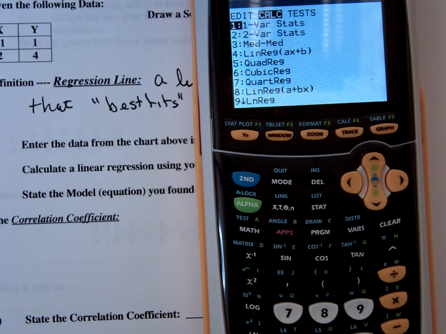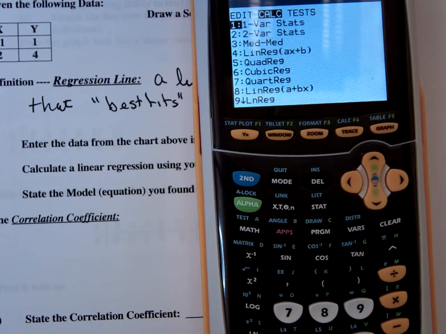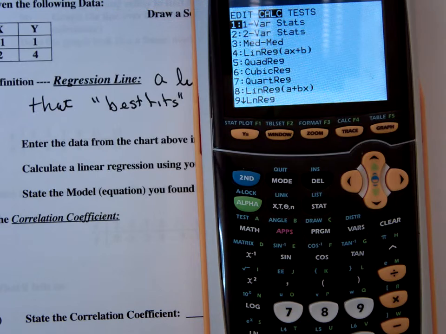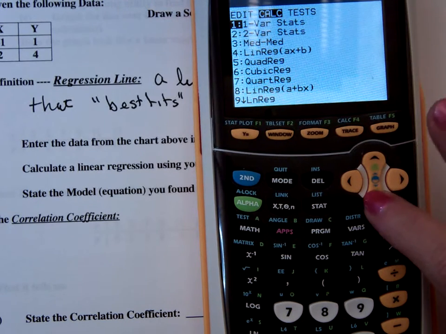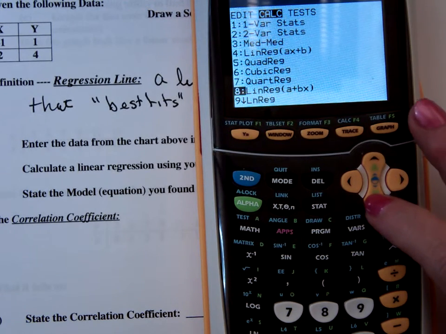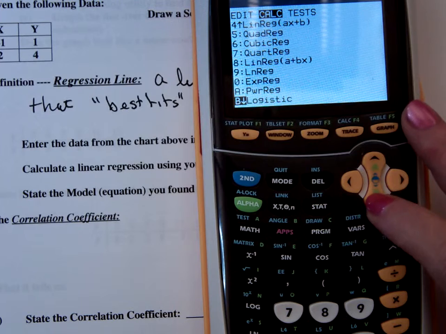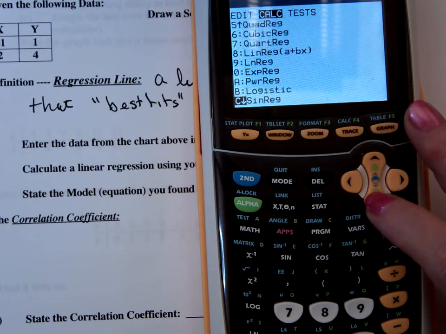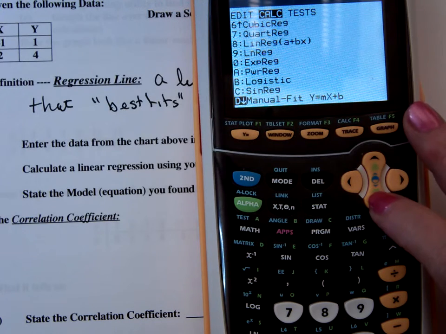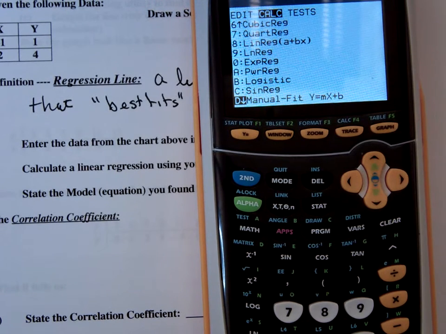Why would you want to do it in reverse? I don't know. I never could figure that out. LN, natural log regression. EXPREG, exponential regression. Power regression, logistical regression. Sinusoidal regression. And a manual fit, that's a new one for me.